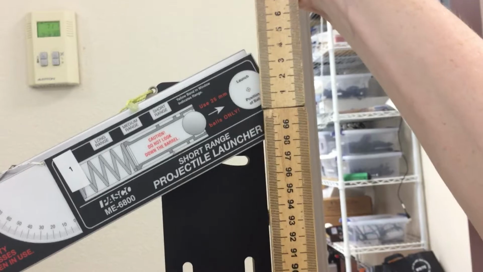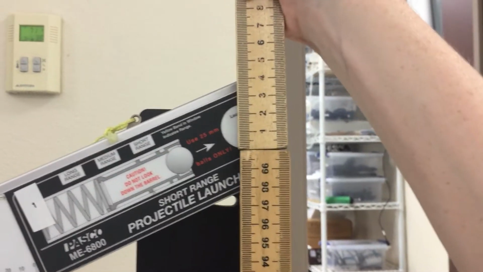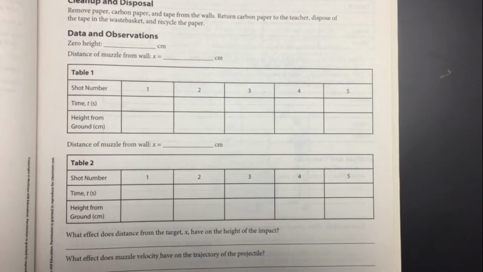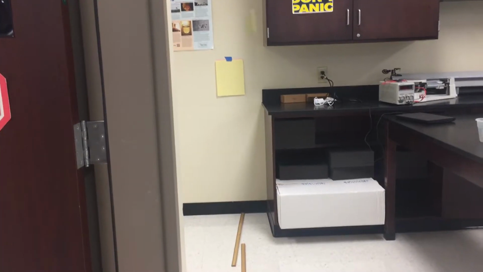Now we're going to grab the meter sticks and measure from the ground to the point where the projectile will be launched from. Record this measurement in the tables. Right after that, we're going to use the meter sticks to measure from the point where the projectile launcher is to the carbon paper horizontally along the ground. Record this measurement in the tables.